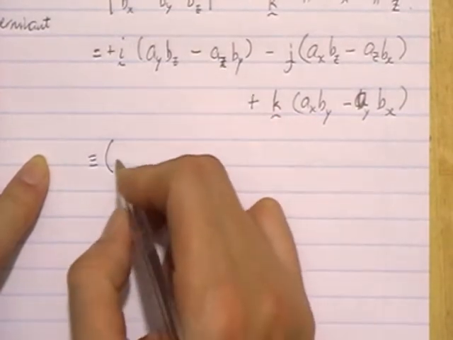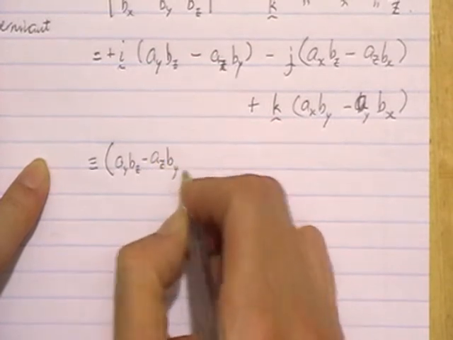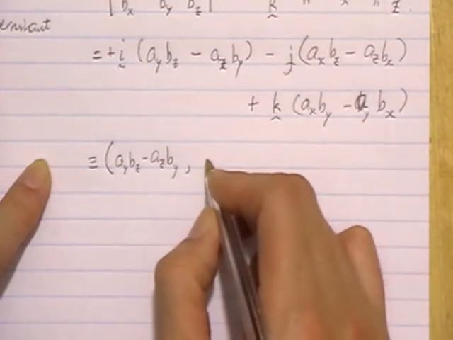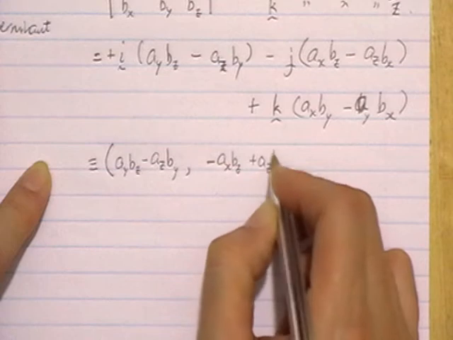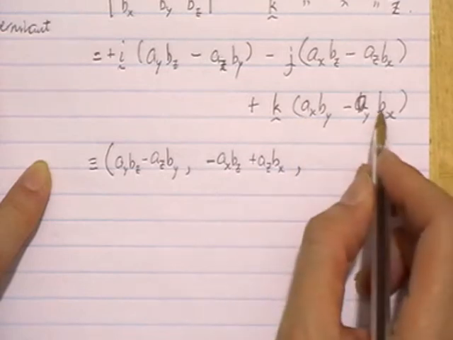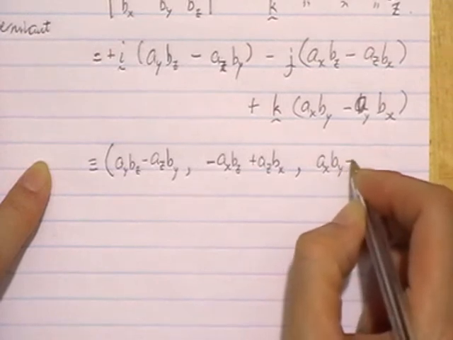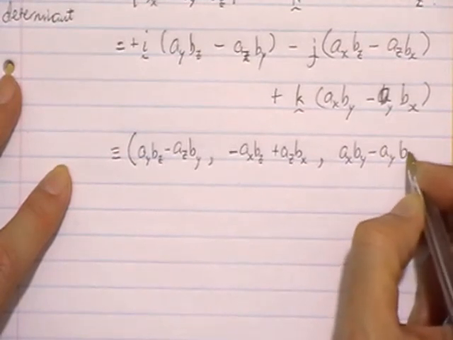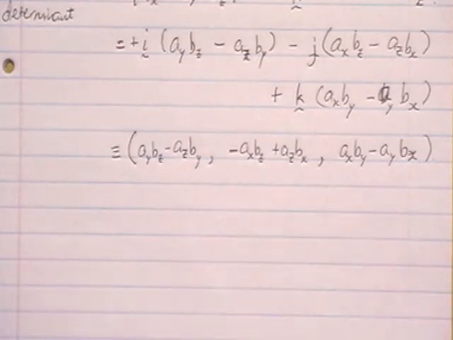The first term is ay bz minus az by. The second term is that with the minus sign. So if I remove the bracket, it would be just minus ax bz plus az bx. And the z component would be just that, ax by minus ay bx. So that's yet another way of writing down the components.